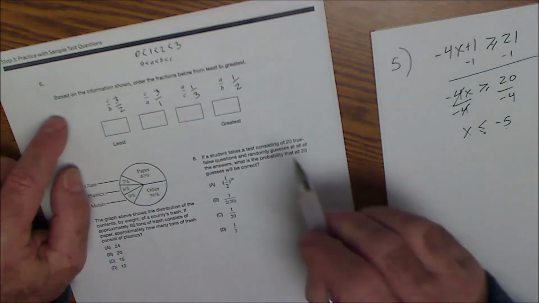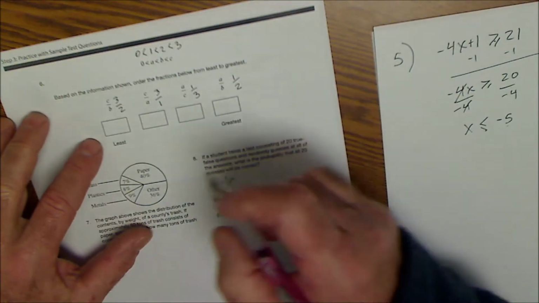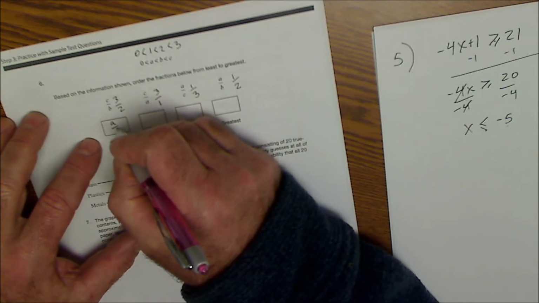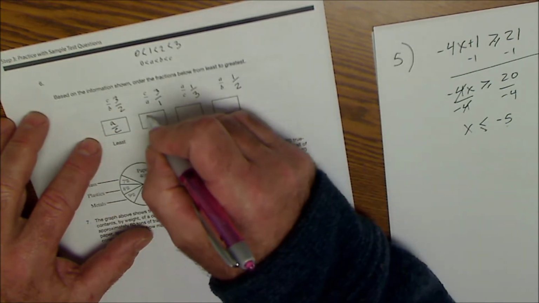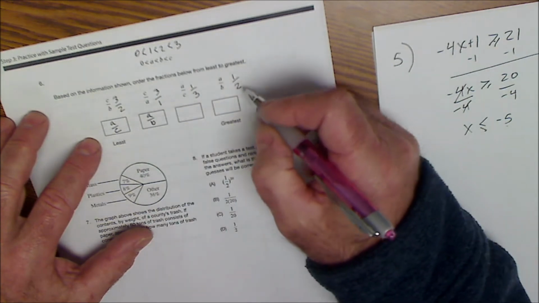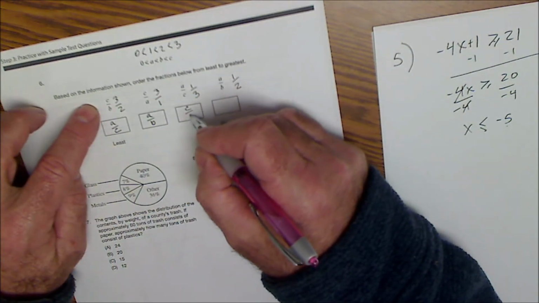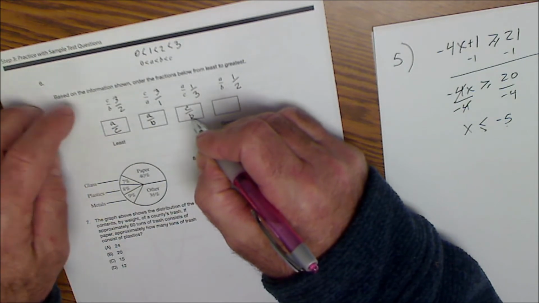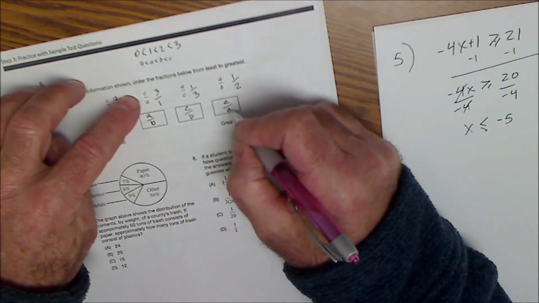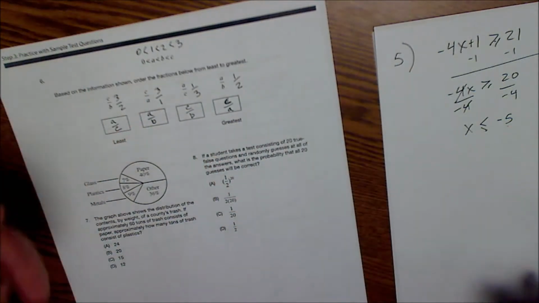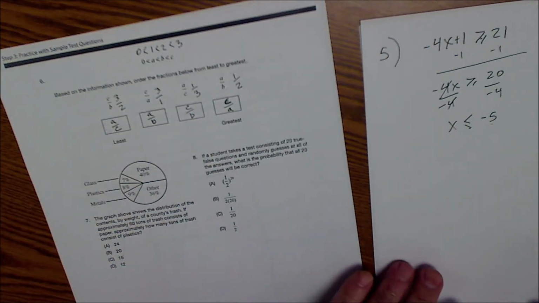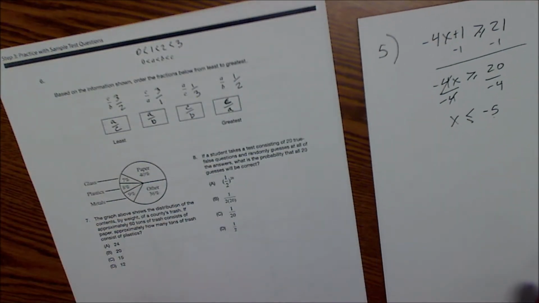So I'm arranging them from least to greatest. 1/3 is the smallest. 1/2 is next, A over B. Then 1.5 is C over B, and 3 is C over A. So that's the way I would do that one. Not too hard.